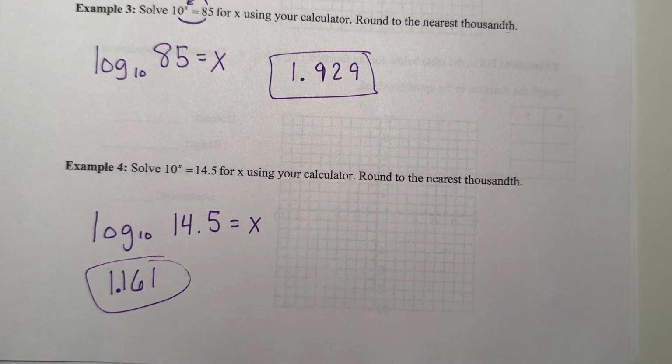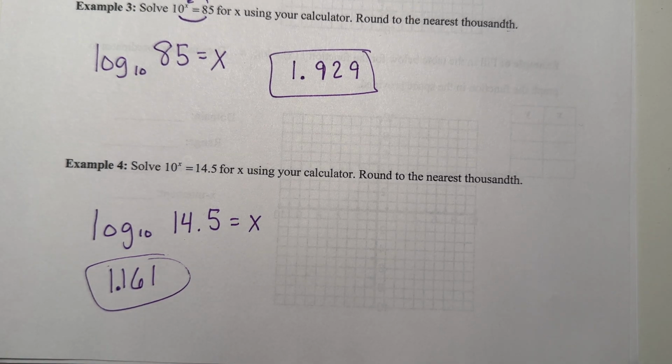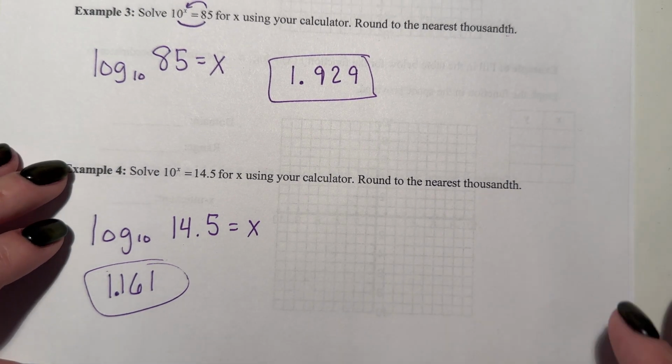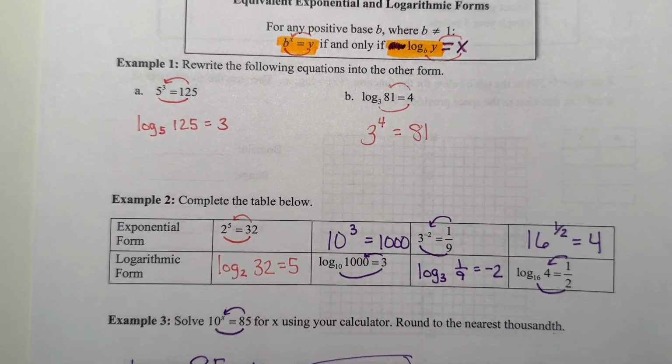Is it going to be exactly 14.5? No. And the reason for that is, remember, we rounded. In order for it to actually be 14.5, we have to use all the decimal places. All right, so that's the front side. The front side's about converting and using your calculator.